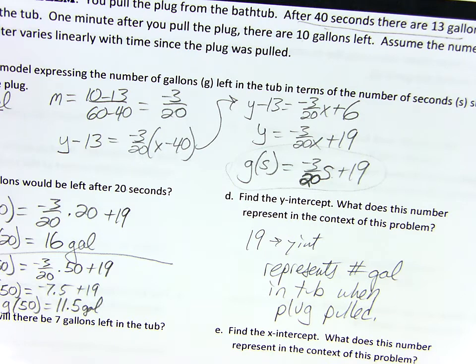Let's try C. At what time will there be 7 gallons left? Okay, so now I want to solve for the number of seconds, but I'm given the number of gallons. So, what am I going to do? Go ahead. That's it.